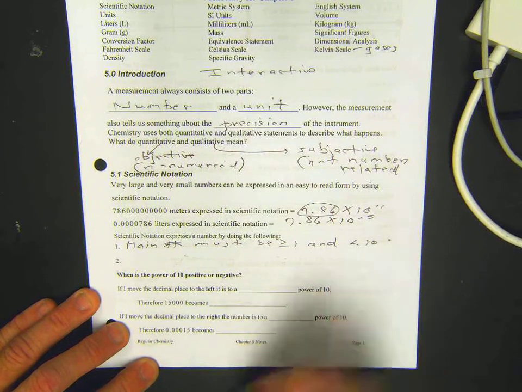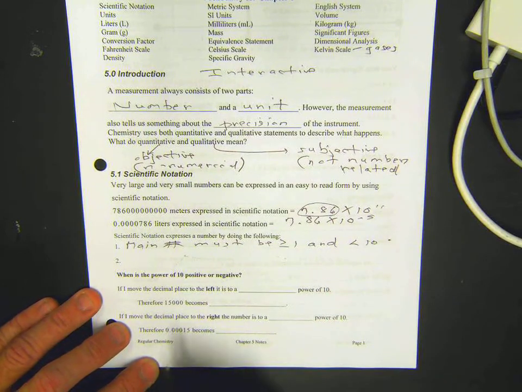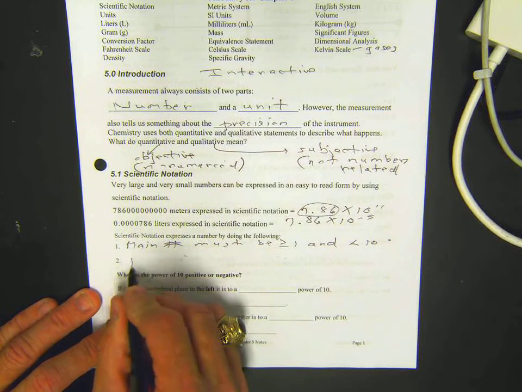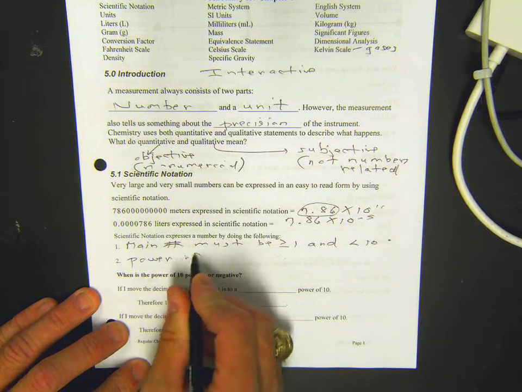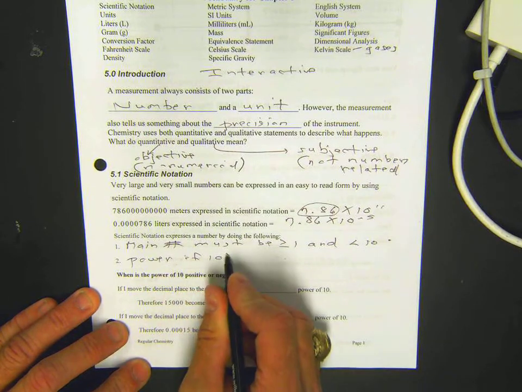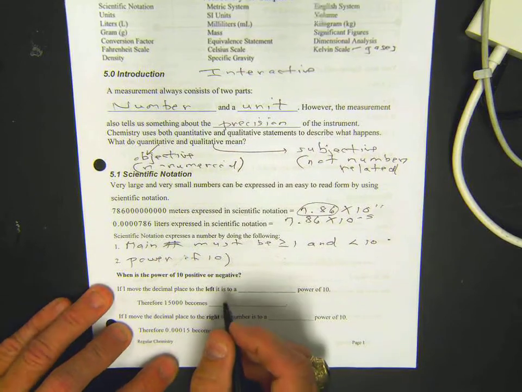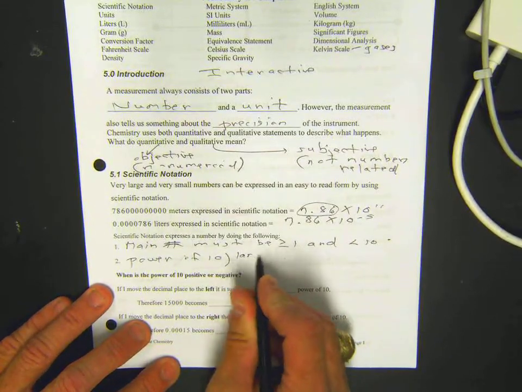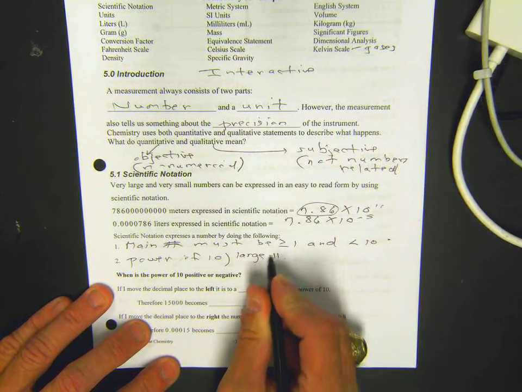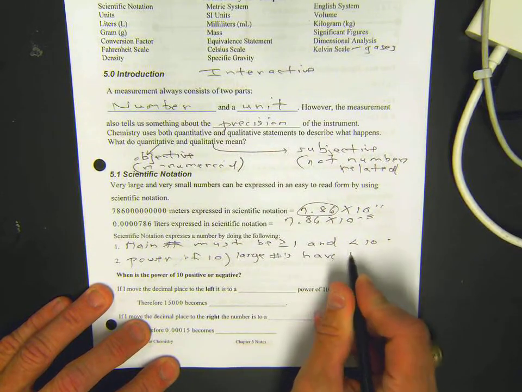It cannot be 11 or 10 or 12 or anything like that. And the power of 10, the exponent, is important. Large numbers have positive exponents.